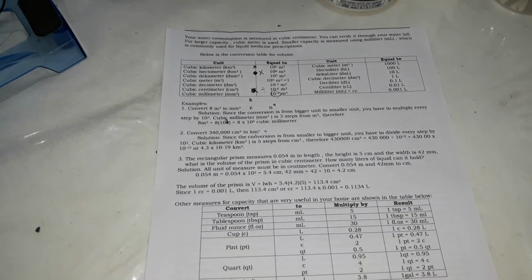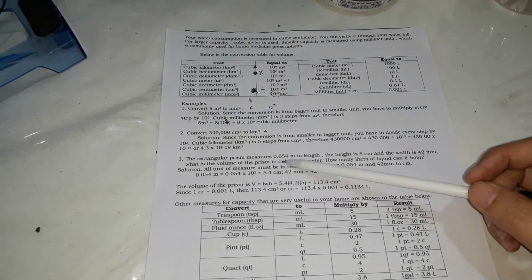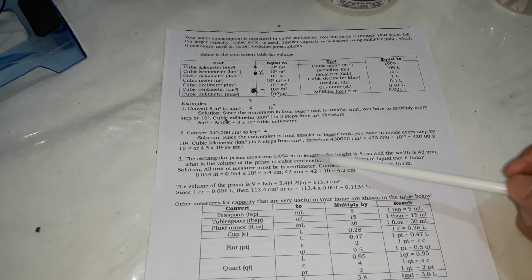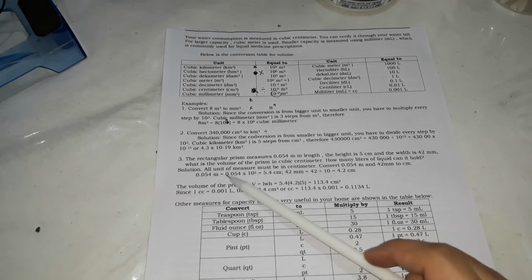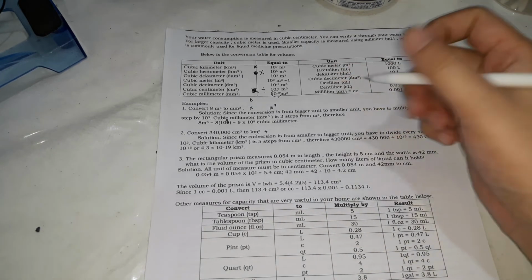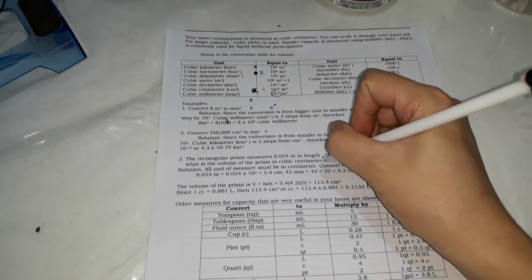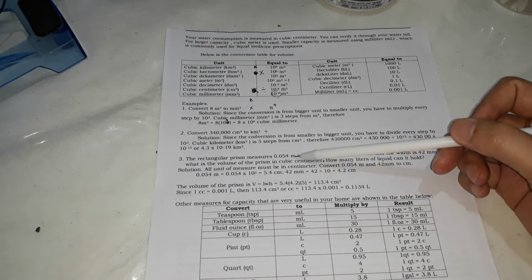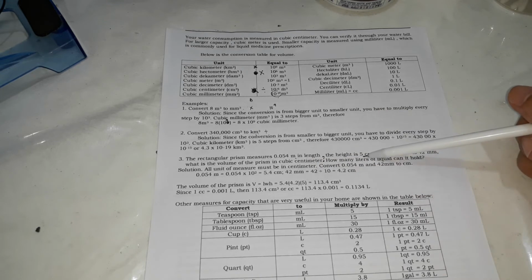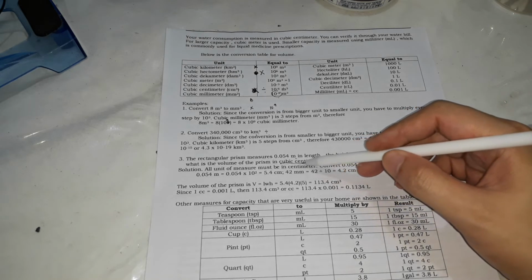For another example, the rectangular prism measures 0.054 meter in length. The height is 5 centimeters and the width is 42 millimeters. What is the volume of the prism in cubic centimeters, and how many liters of liquid can it hold? So the given is 0.054 meter. Then the height is 5 cm and the width is 42 millimeters. Then what's being asked is cubic centimeters.